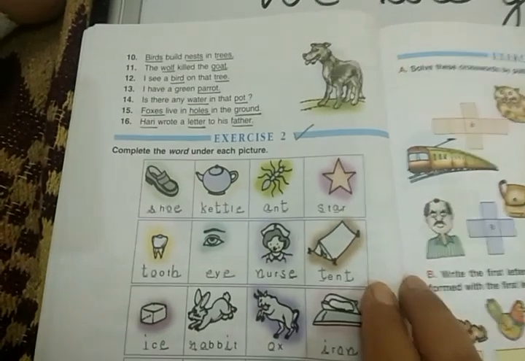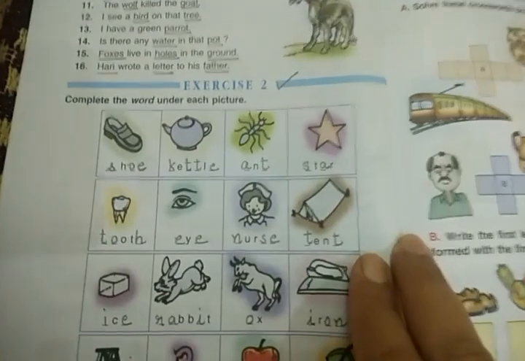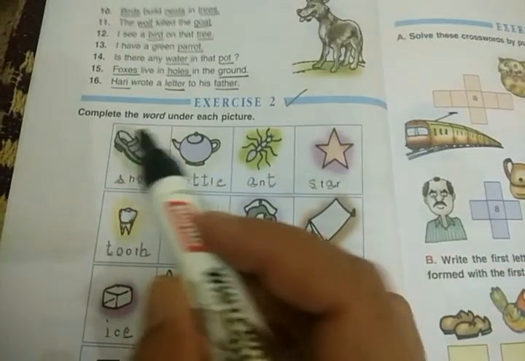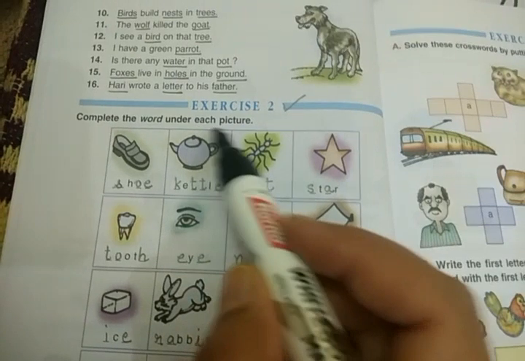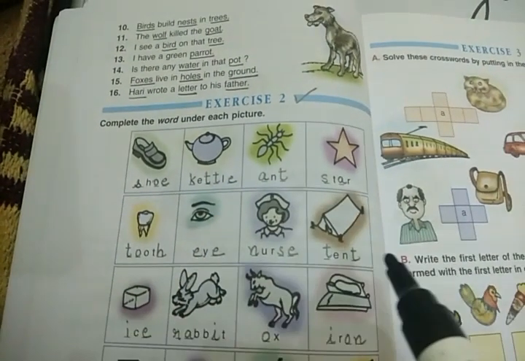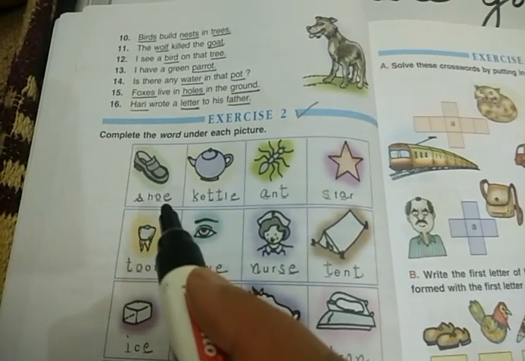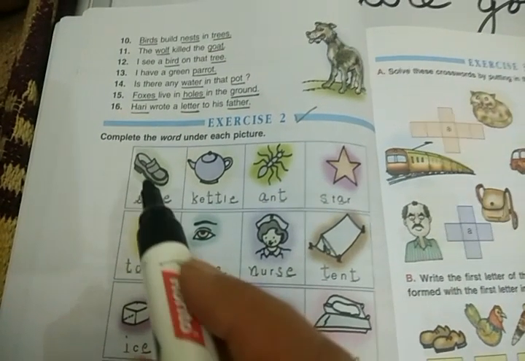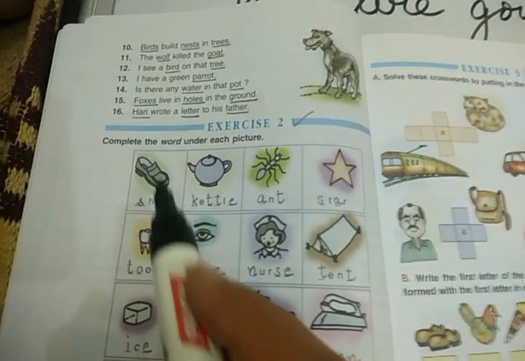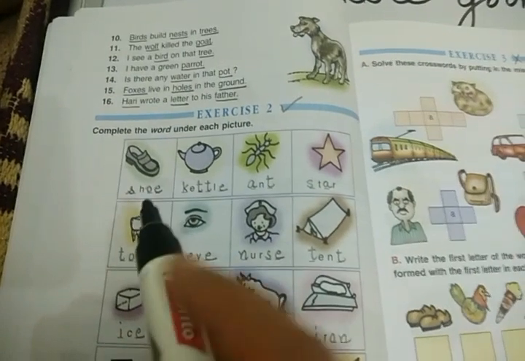Now children, as we have finished with exercise 1 in the previous video, now we will start with exercise 2. Complete the word under each picture. You can see that all these pictures are given and some blanks are there under each picture. We have to look at the picture and complete the blanks by writing the name of that thing which is there in that picture.